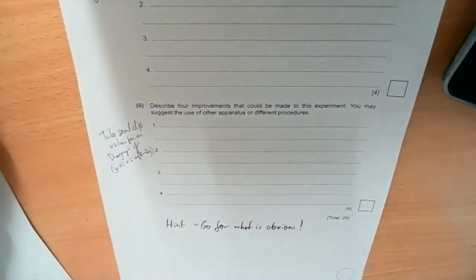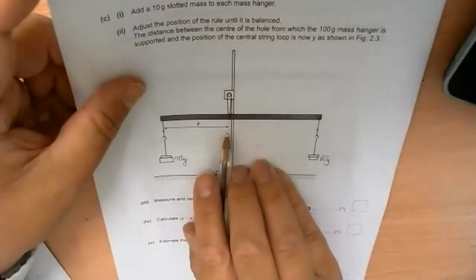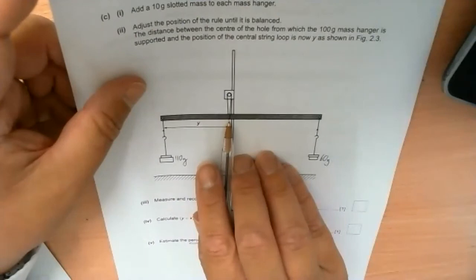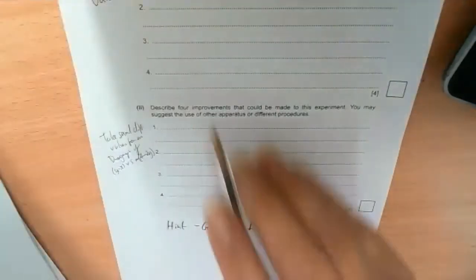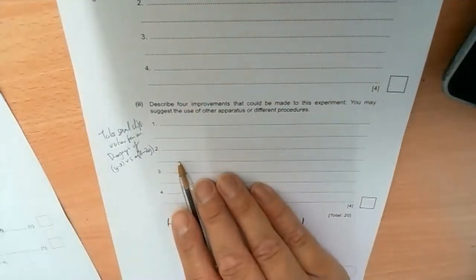So we're then looking at other things that might cause a problem. So what might be a problem, for example, with measuring this distance here? Well, first of all, it's the thickness of the string. If the string's quite thick, you're going to be plus or minus another millimeter. So you'd say that the string was thick. And on solution 2, you'd maybe suggest something like having a thin piece of string.